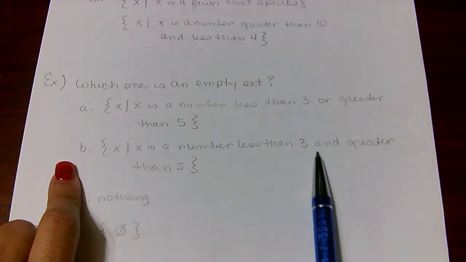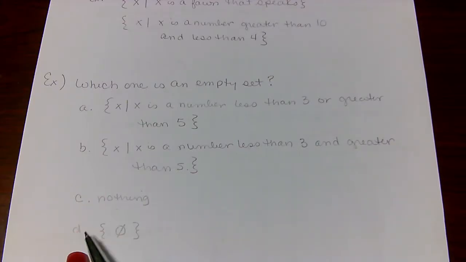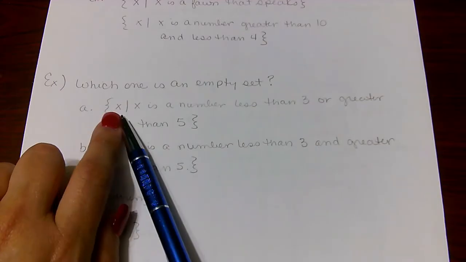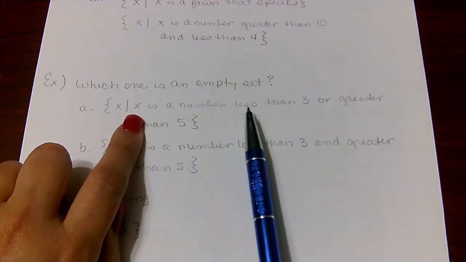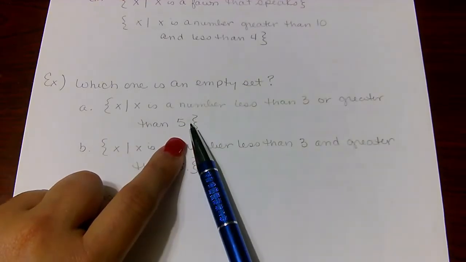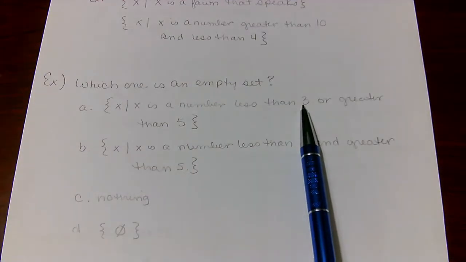This is going to become very important in the next few lessons. C is nothing, and D is the set of 0 with a slash through it. Let's talk about these. For part A, if you have a number less than 3 or greater than 5, you can have a number less than 3.